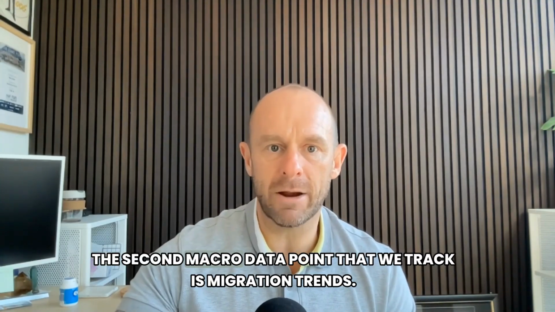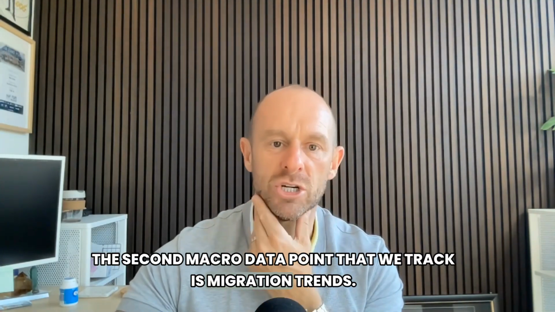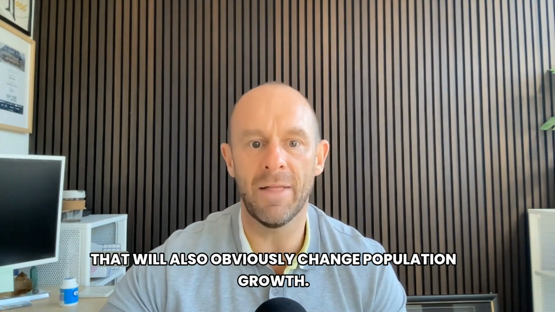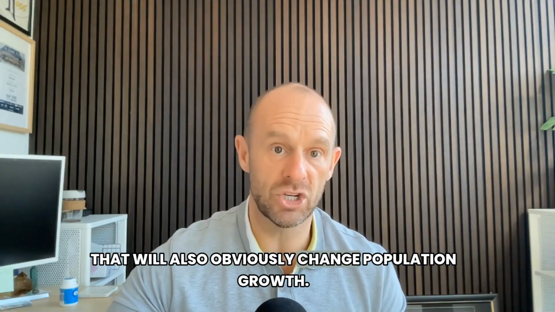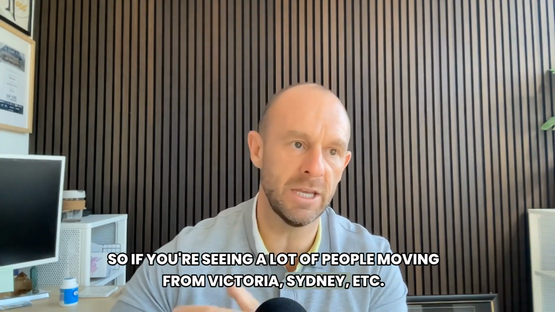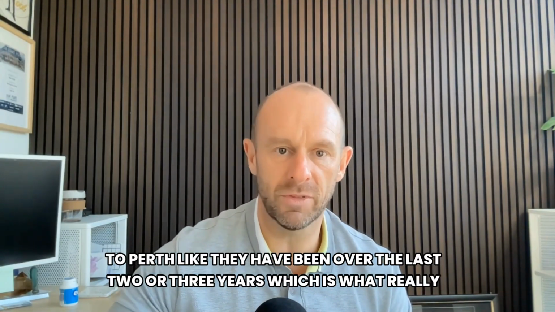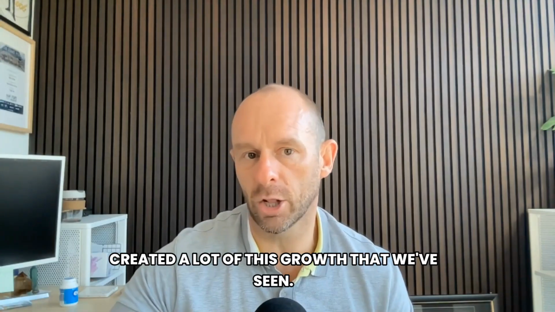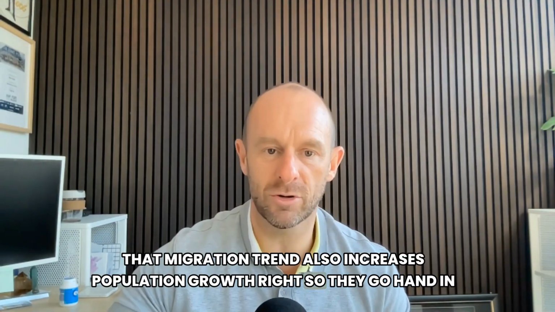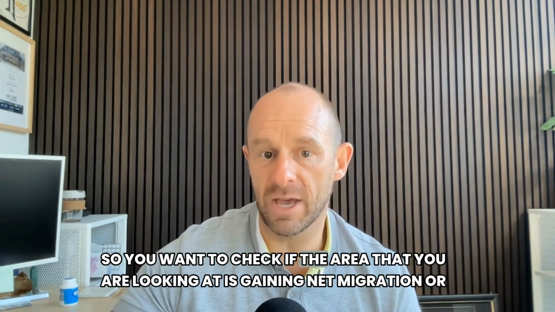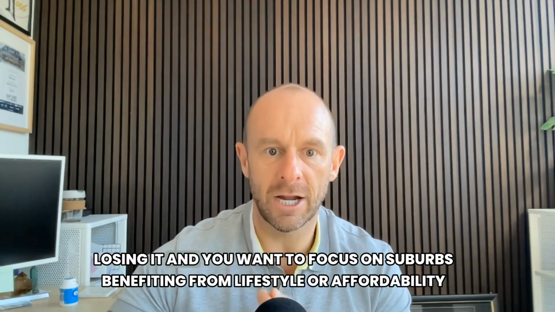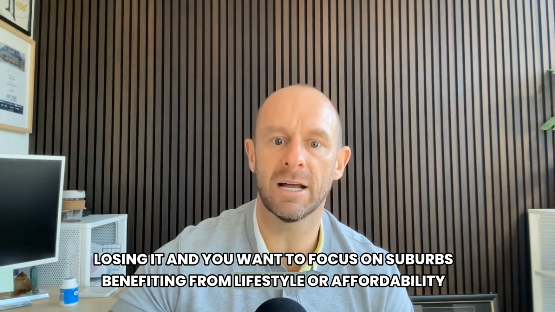The second macro data point that we track is migration trends. So we want to look at regions people are moving into from interstate or overstate. That will also obviously change population growth. And so if you're seeing a lot of people moving from Victoria, Sydney, etc., to Perth like they have been over the last 2 or 3 years, which is what's really created a lot of this growth that we've seen, that migration trend also increases population growth, right? So they go hand in hand. So you want to check if your area that you are looking at is gaining net migration or losing it, and you want to focus on suburbs benefiting from lifestyle or affordability shifts.